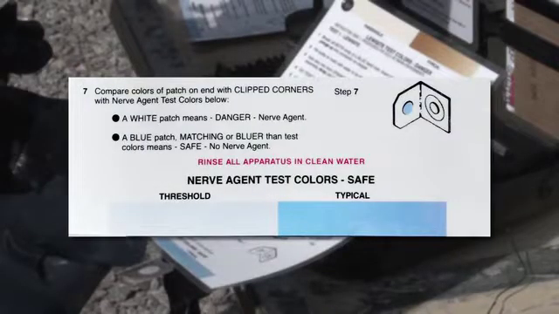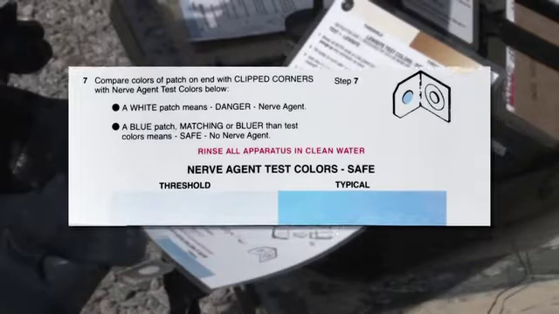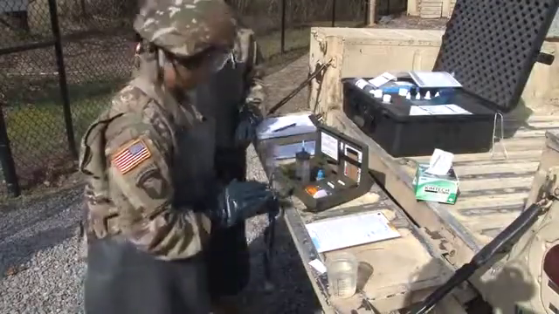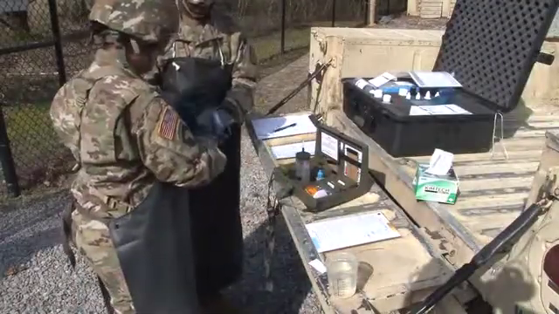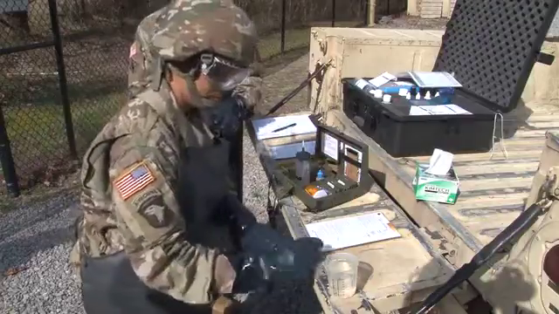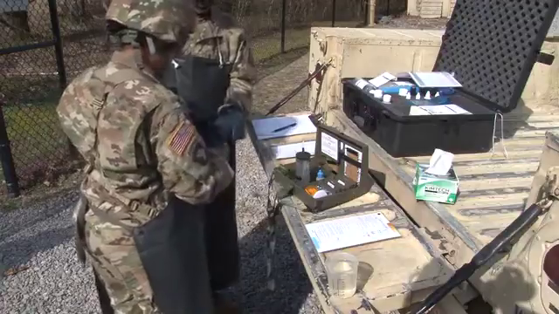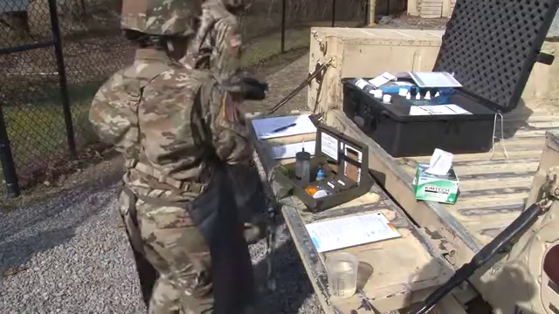If your ticket is white, indicating the presence of a nerve agent, report the results to your supervisor or CO. Record all your testing results accordingly. Upon completion of your tests, you will rinse any used test hardware with potable water. Perform your after operations PMCS and return all items to their proper locations in the kit.